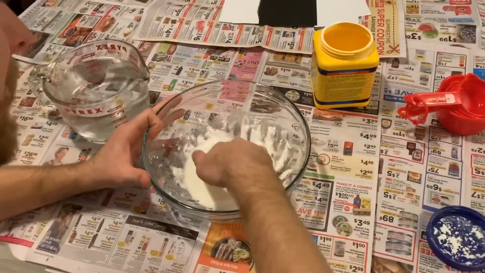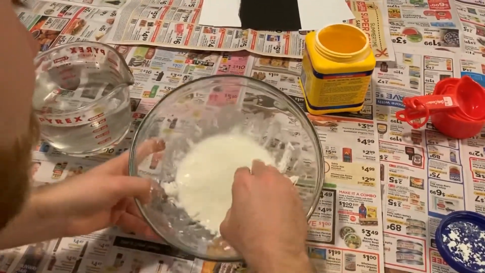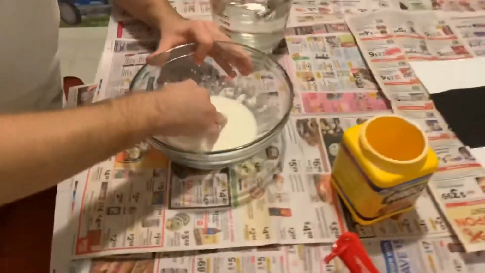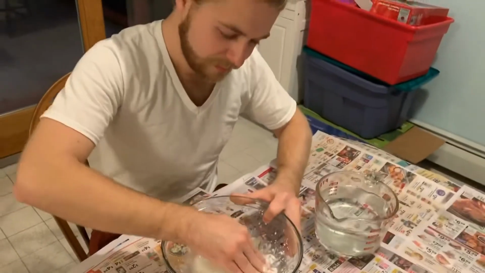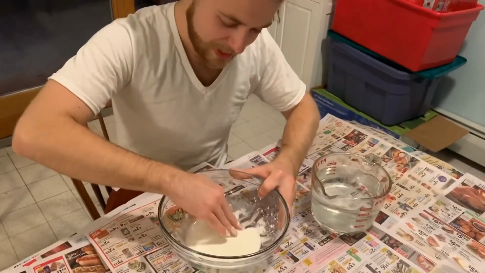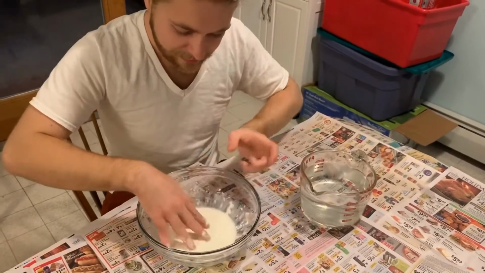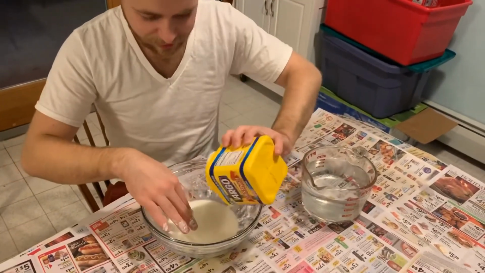As you'll see, it's giving me some trouble mixing, because mixing is considered applying a force to it. I may have added a bit too much water here, so let's throw in a little extra cornstarch.